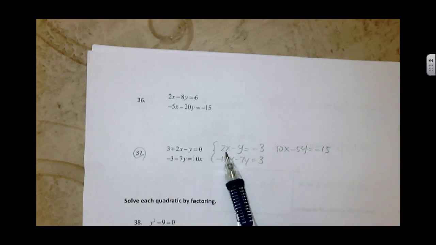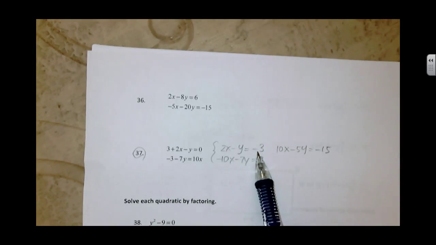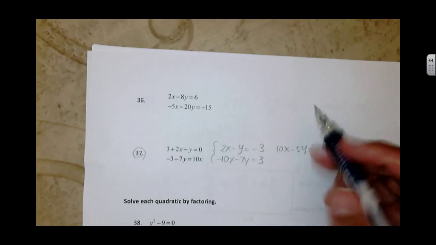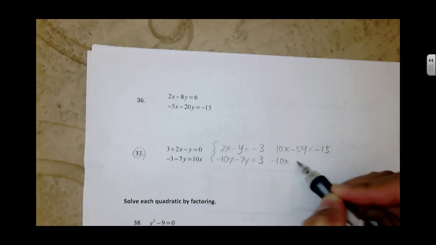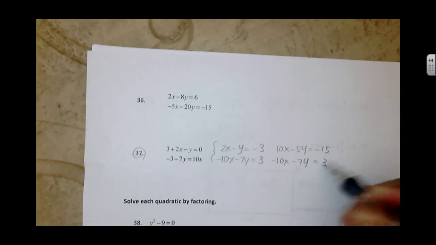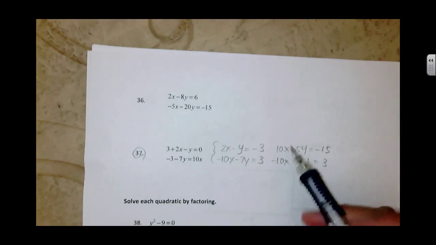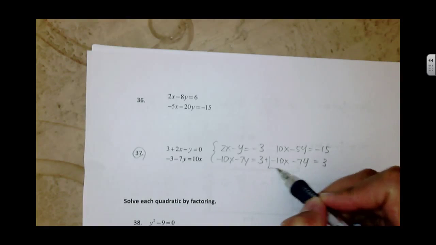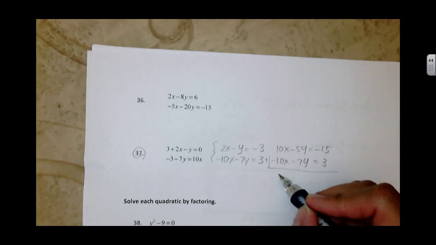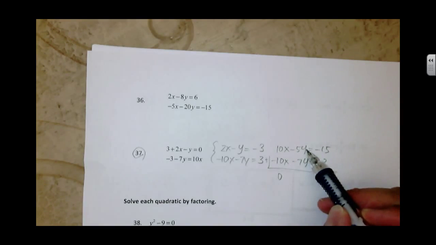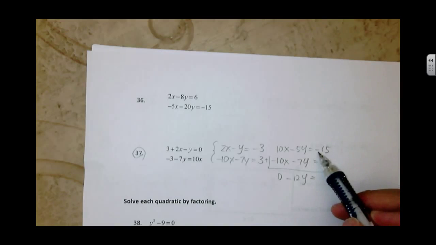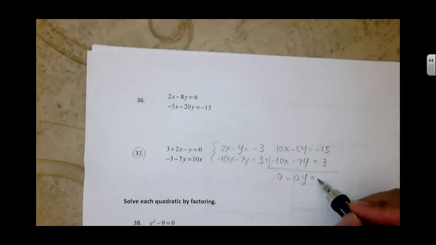I just multiplied the 2x, minus y, and negative 3 by 5 to get 10x minus 5y equals negative 15, and you have negative 10x minus 7y equals 3. So this is the new equation. Now this is 10x and this is negative 10x. So if you add these two equations, this cancels out to 0, right? And negative 5y plus negative 7y is negative 12y equals negative 15 plus 3, which is negative 12. So y equals 1.